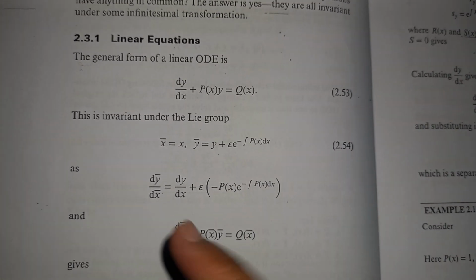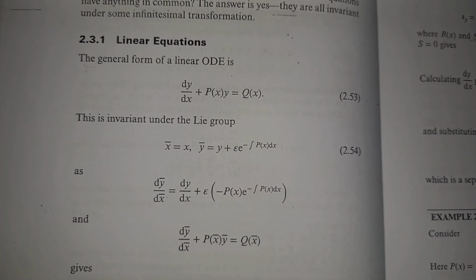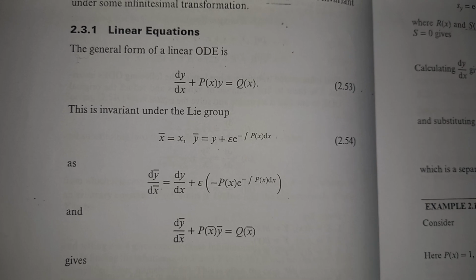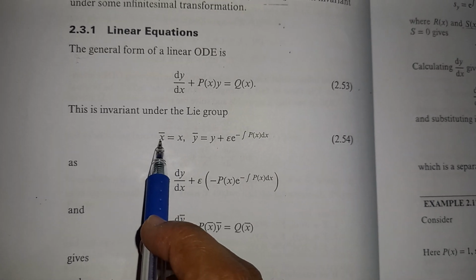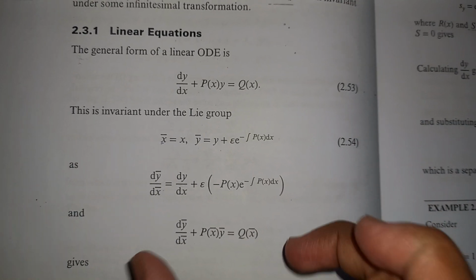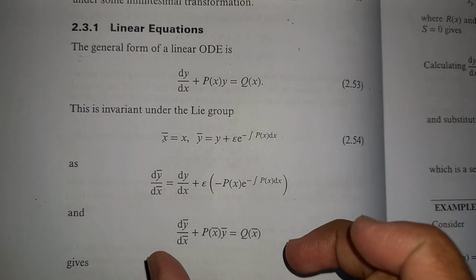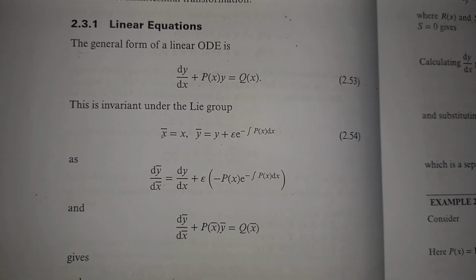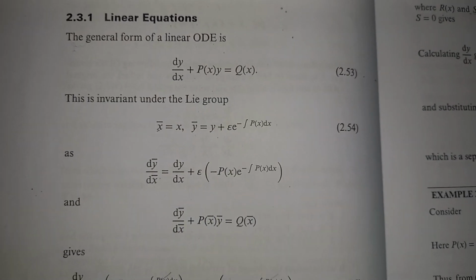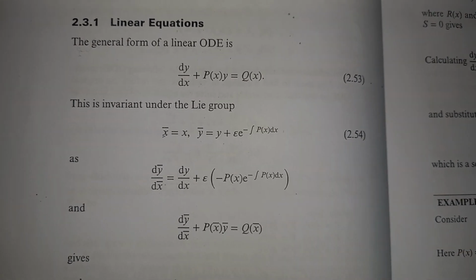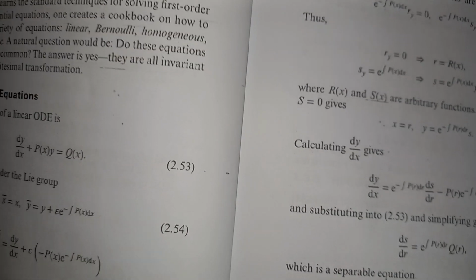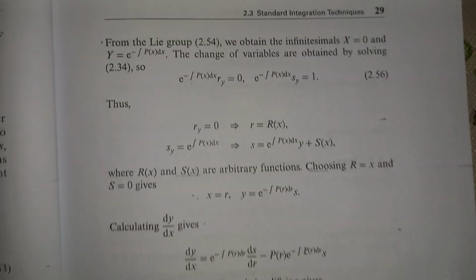Now students, this is one way of doing this problem, to show the invariance. You can also use the Lie invariance condition that we have derived earlier in the previous lectures, and if you find the infinitesimals by using x bar and y bar and substitute them there, in the Lie invariance condition, and if that condition is satisfied, then you can also show that this linear ODE is invariant. Okay, if the Lie invariance condition is satisfied, then obviously our original ordinary differential equation should be invariant. Now students, our next task is to find the change of variables.